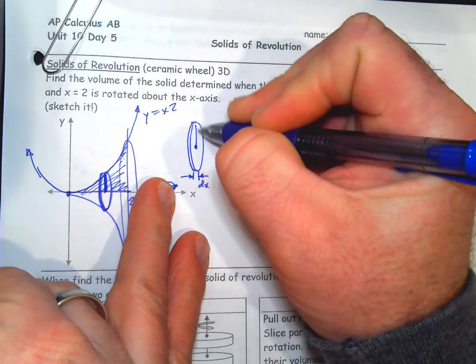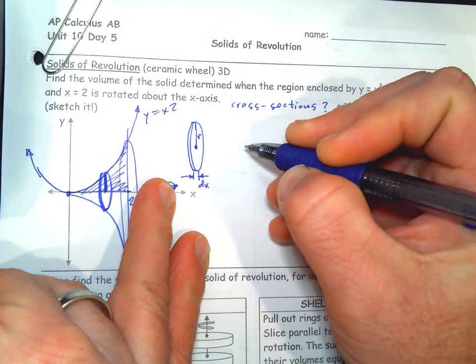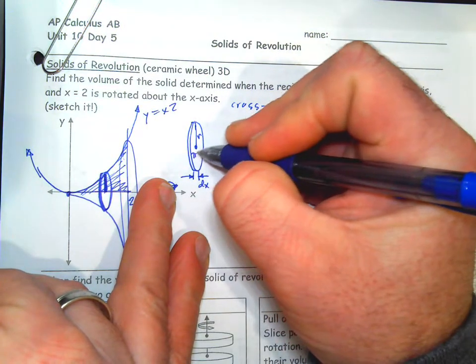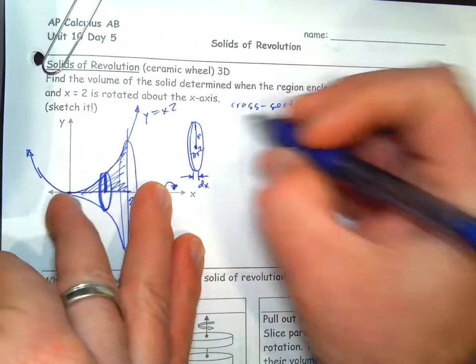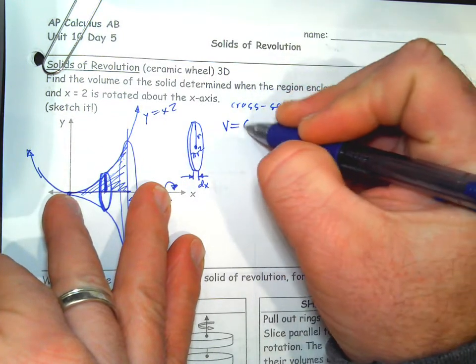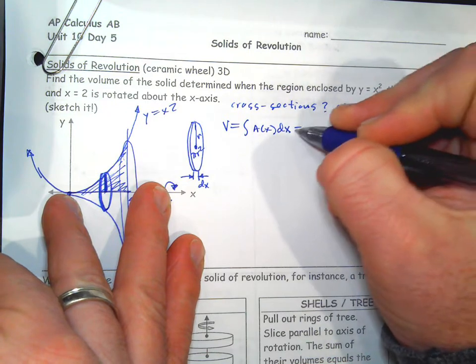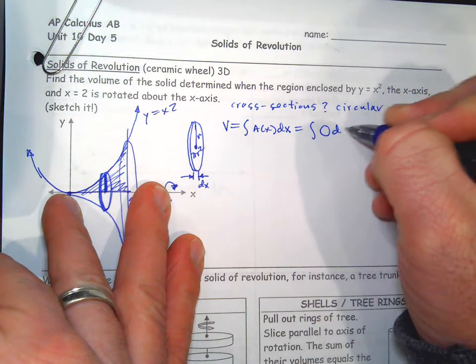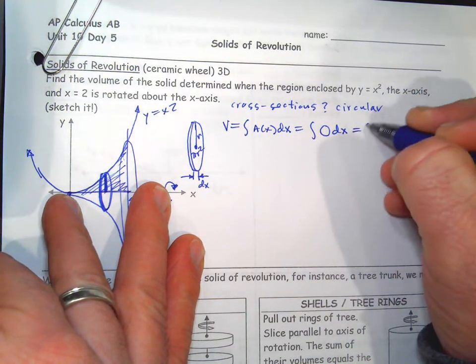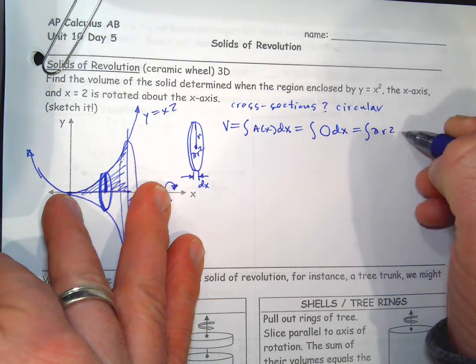They have an area, and it's a circle, so it's pi r squared. So the volume is going to be pi r squared dx.